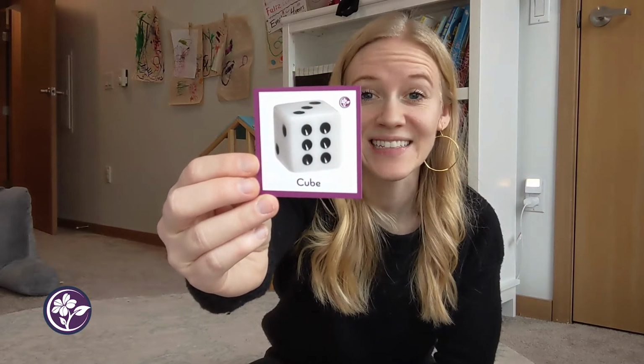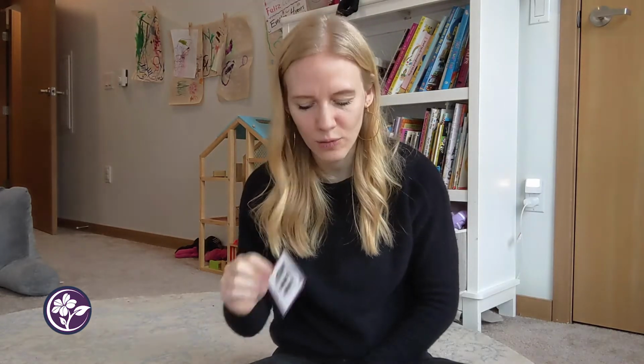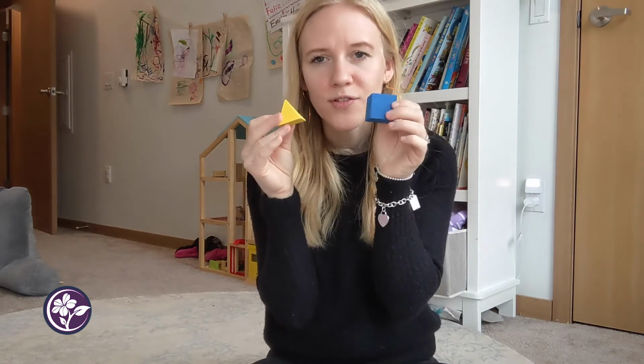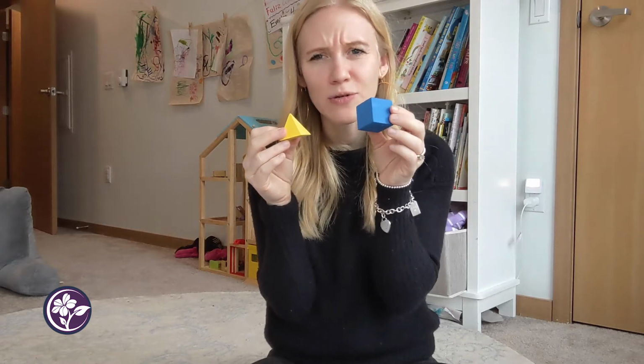Yeah, it's a dice, that's right. And the shape is called a cube. A dice has 6 faces, and it's called a cube. Now I wonder, do I have any cubes? I have a couple of shapes that I wonder, are either one of these a cube?